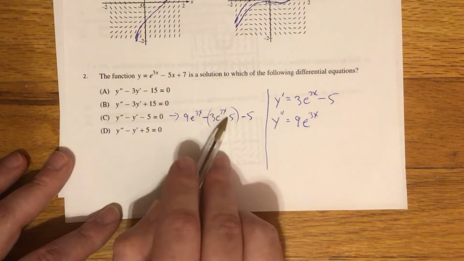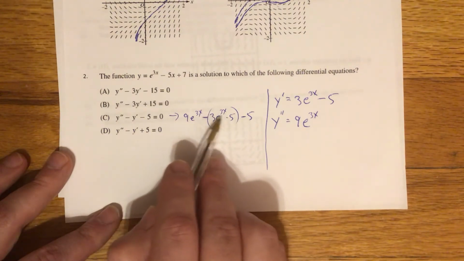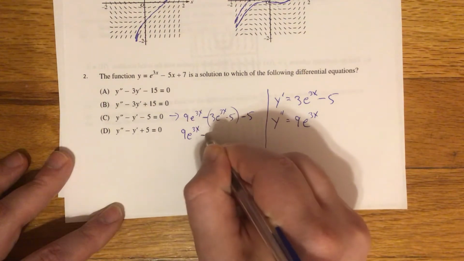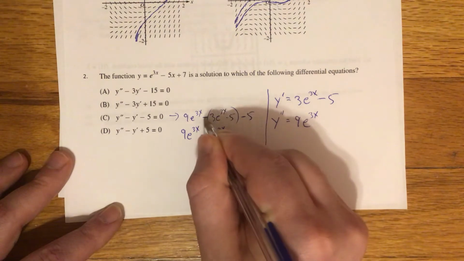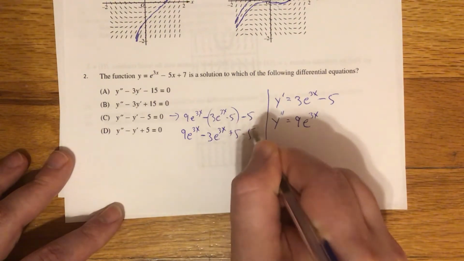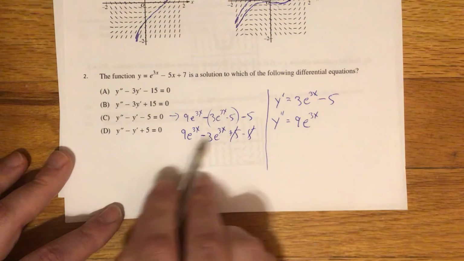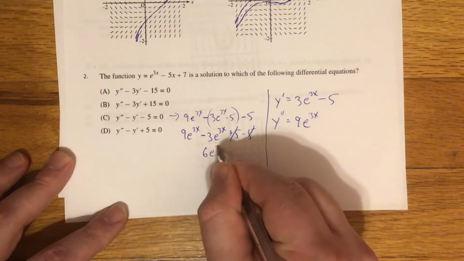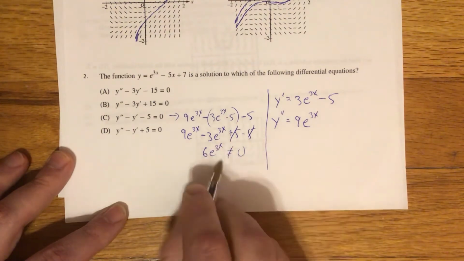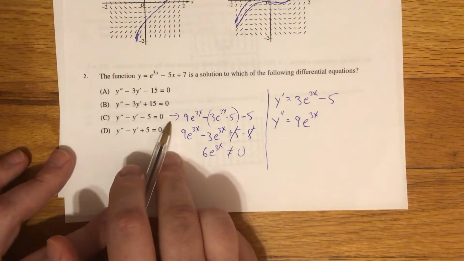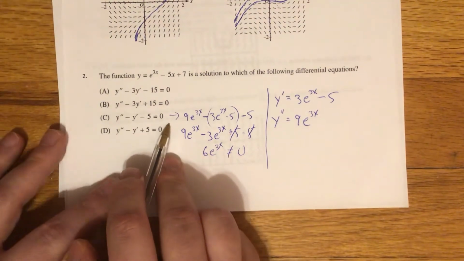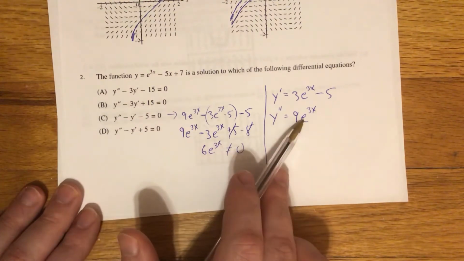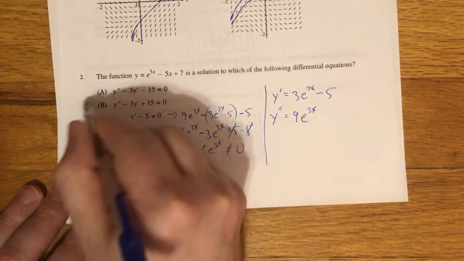Now, I would have to distribute this negative, so I would get plus 5 minus 5, but the e to the 3x's don't cancel. So distributing this negative, I do get plus 5 minus 5. These cancel, but these don't. This turns out as 6e to the 3x. And 6e to the 3x is not equal to 0. So that's not a solution. So which one is the solution? Well, A works, and here's why A is the solution, because if I actually plug everything in, 9e to the 3x is the first part, so let's look at A.